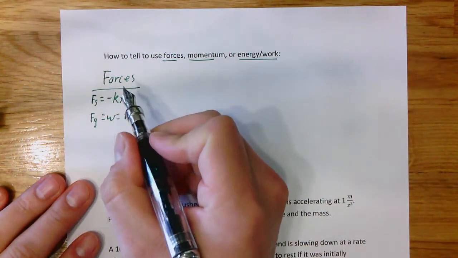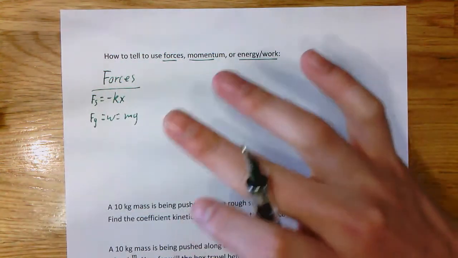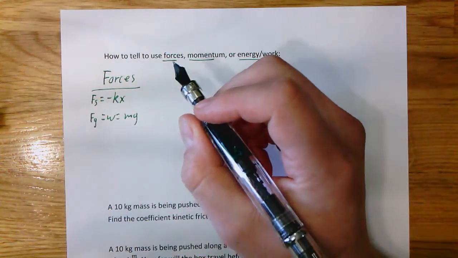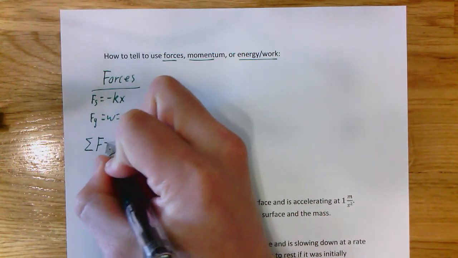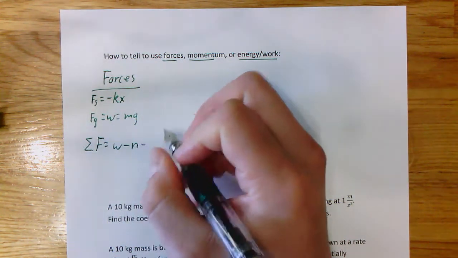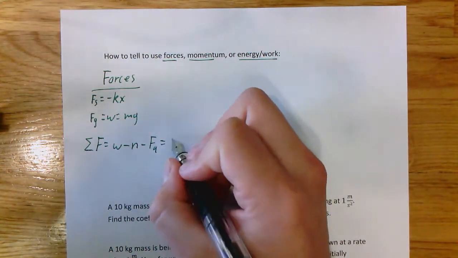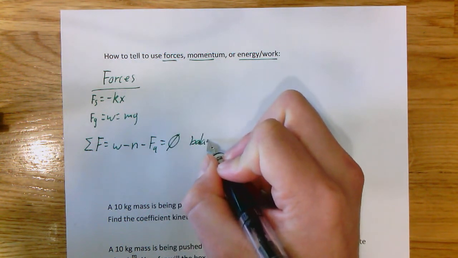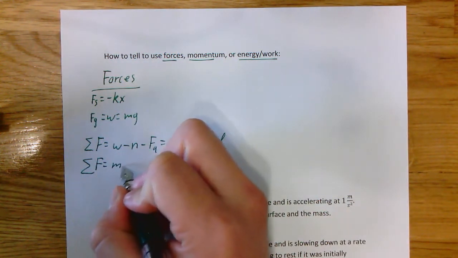We have gravity, right? Force of gravity or weight is mg, stuff like that. The big idea, the big thing you're going to use for forces in almost every single problem or scenario, right? These are specific forces. Those aren't important. You can look those up. The big idea for solving force problems is that the sum of forces, so this could be weight minus normal force minus force applied, equals, and then it's either going to equal 0, that would be balanced, or our sum of forces will equal ma.